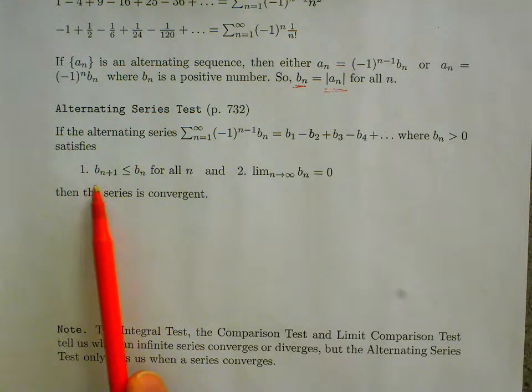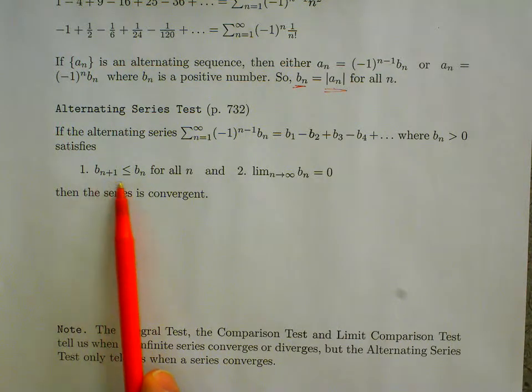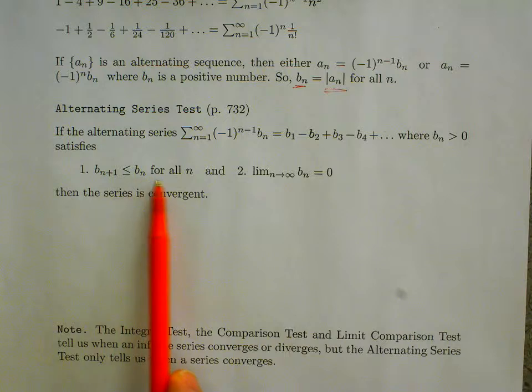So the two conditions, the first one, b sub n plus 1 is less than or equal to b sub n for all n.